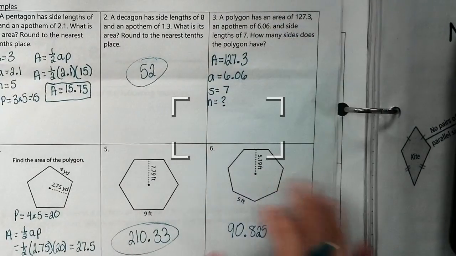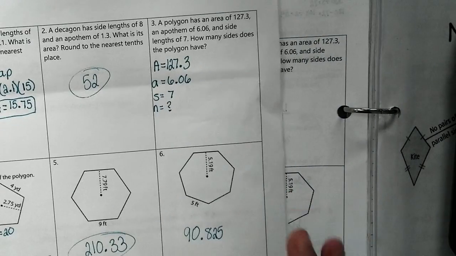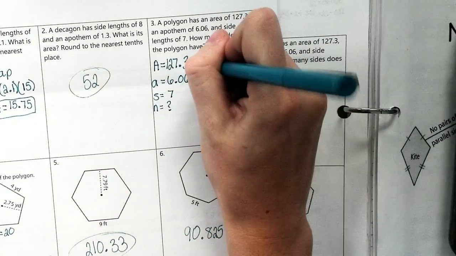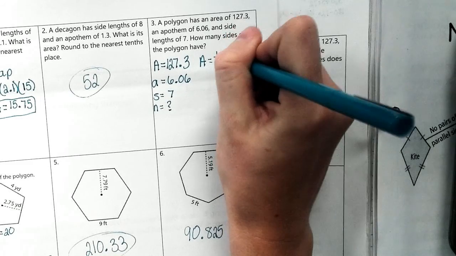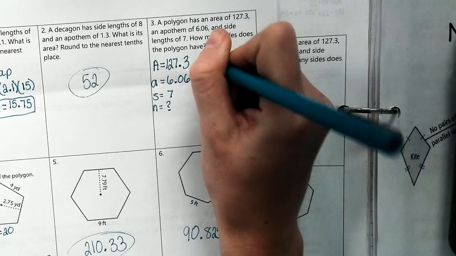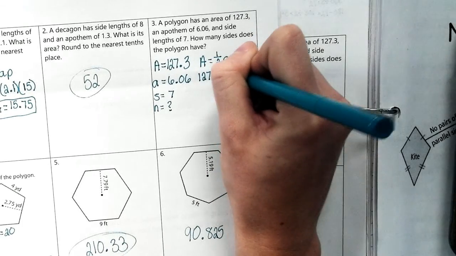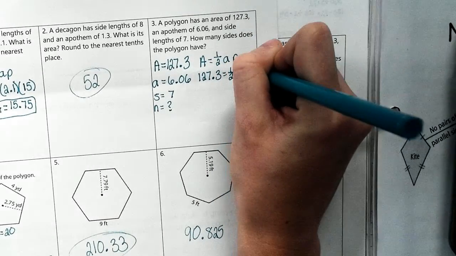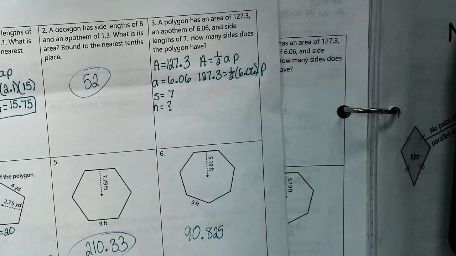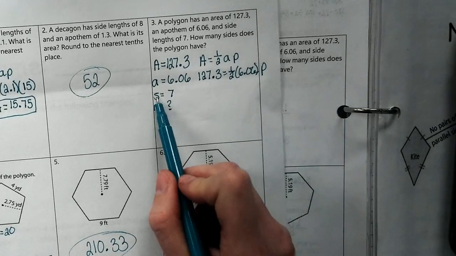My area formula, I'm going to rewrite that. Plug in my area, 127.3. Plug in my apothem as 6.06. I don't know the perimeter. I do know that the perimeter, though, is s times n.